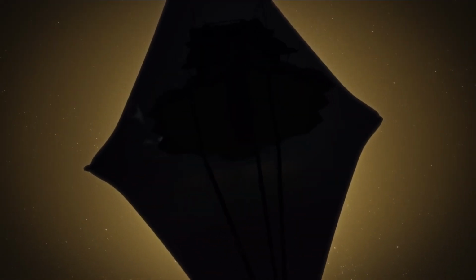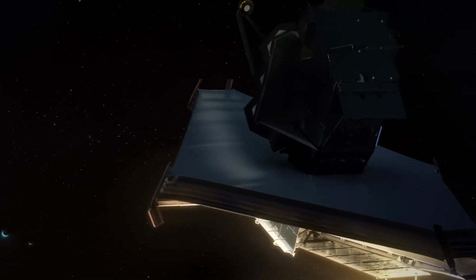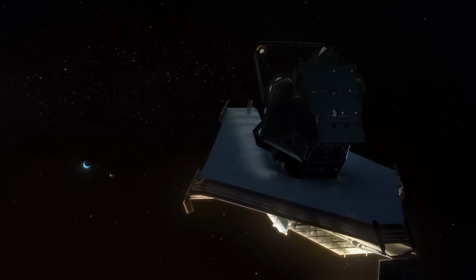The first is just to provide shading for the telescope, to keep it in darkness, to block the light of the sun. So as the telescope points all over the sky, we always wanted it to be in the shade from the sun. And that determines the overall size of the sun shield.